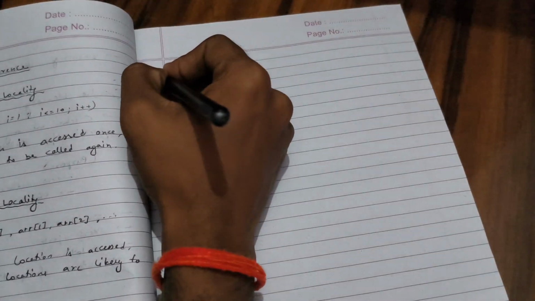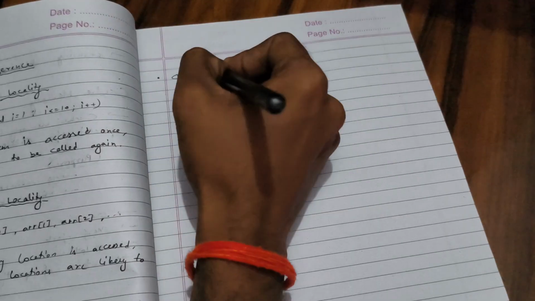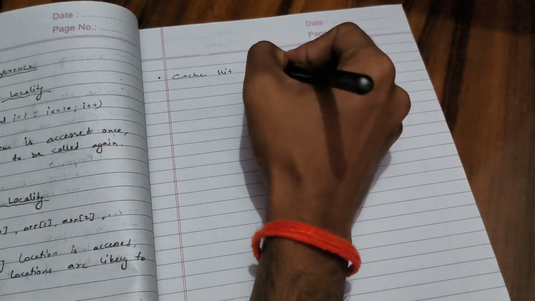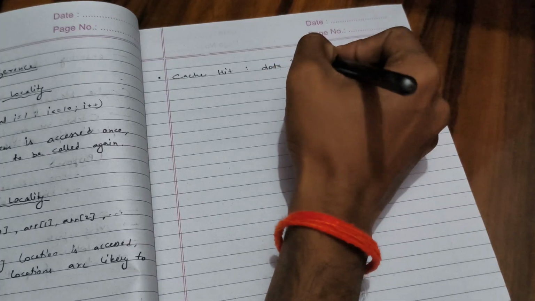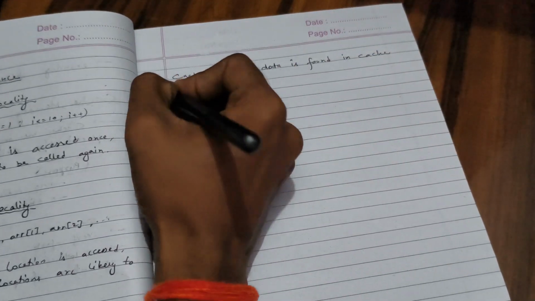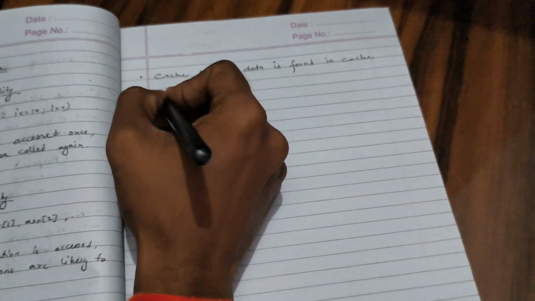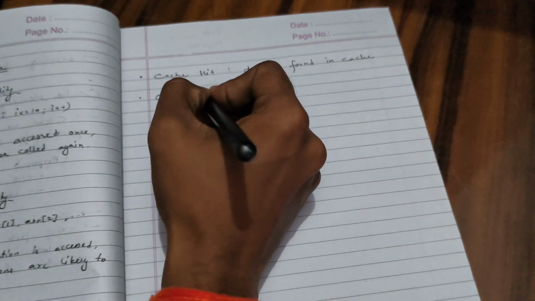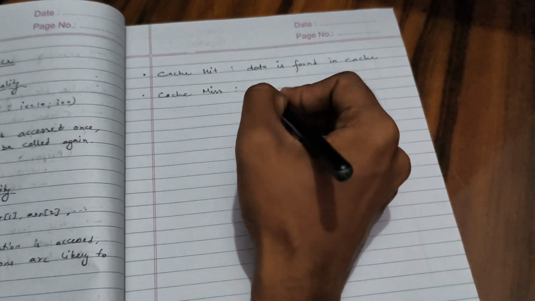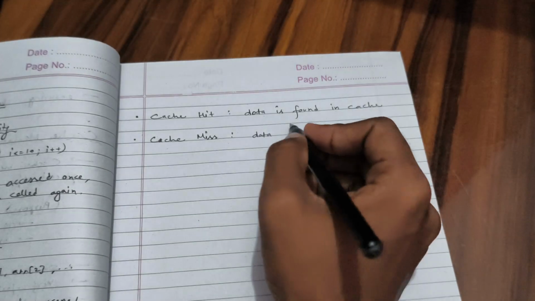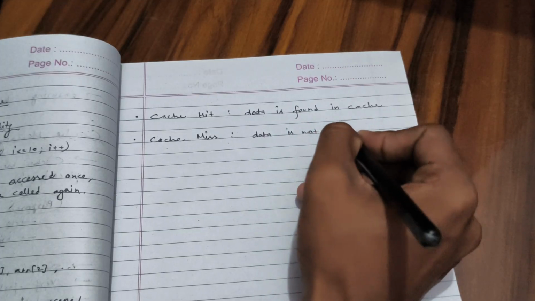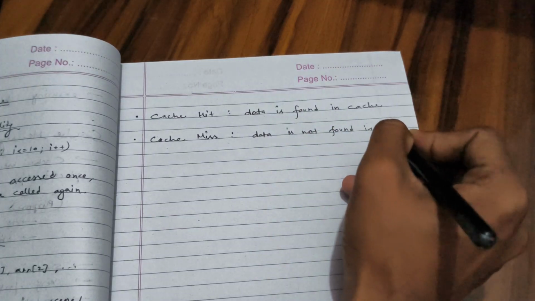So we have two very simple definitions with us: cache hit, when data is found in the cache, and cache miss, when data is not found in the cache.